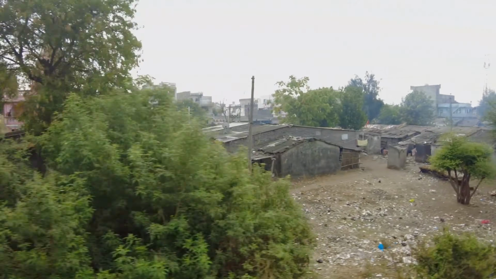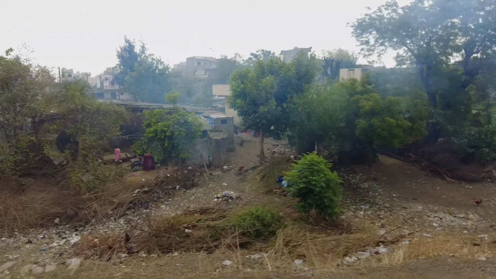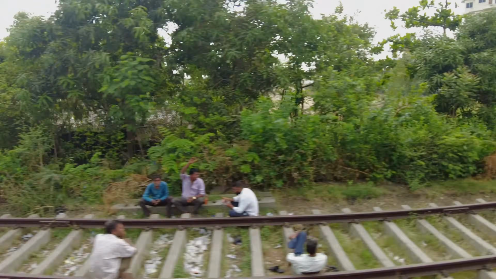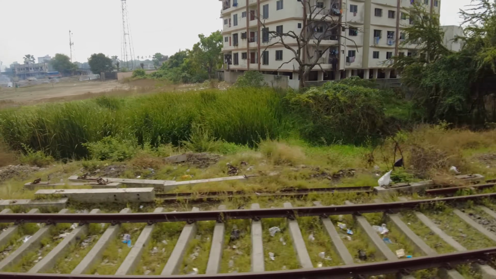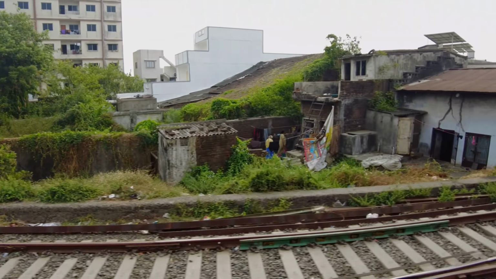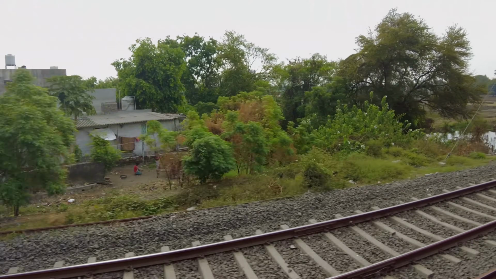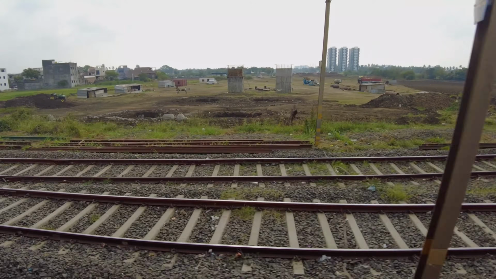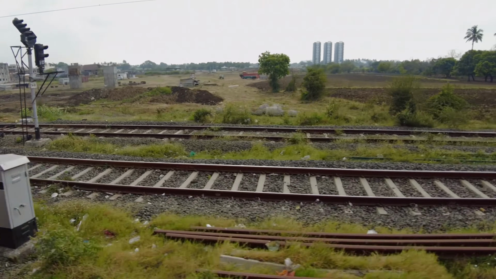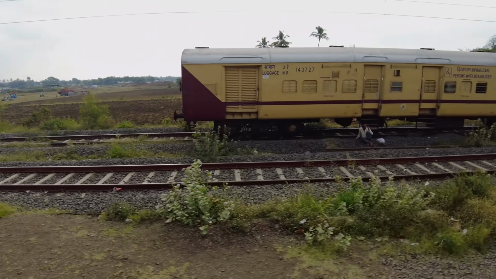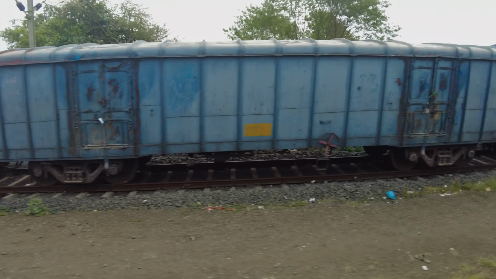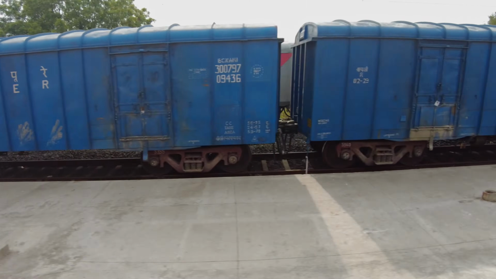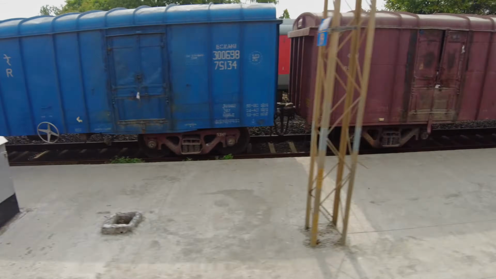Here's the scenery of a typical village. The train being a super fast train, it zoomed past a lot of stops.